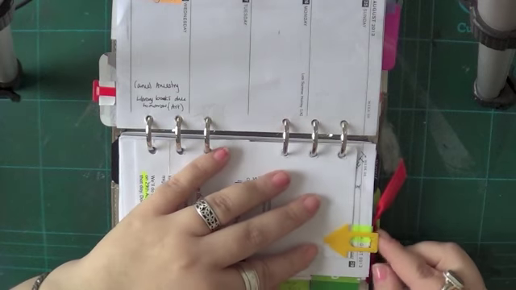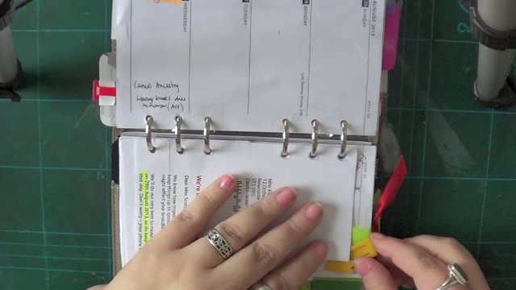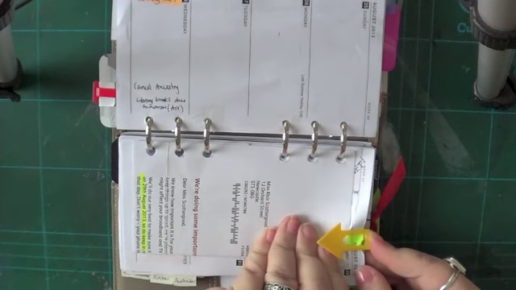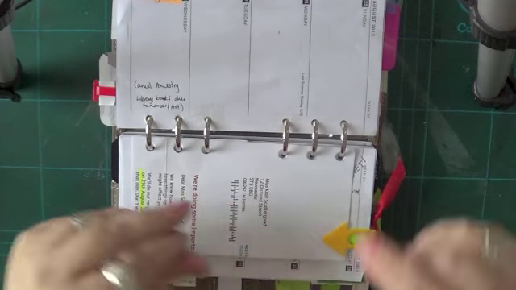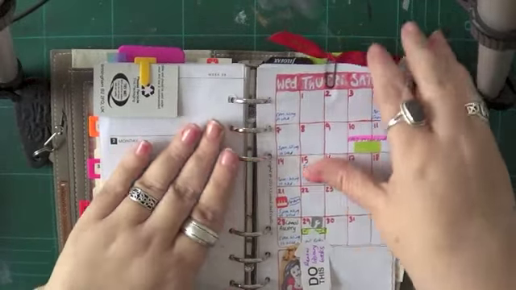Let me just stick that. I pulled that off somehow and I don't know how I've done it. That's weird. It was all stuck on just now. Oh, there we go. I had to put a piece of card behind it because it was too thin for the clip. Yeah, so that's my diary section and that is working really well.